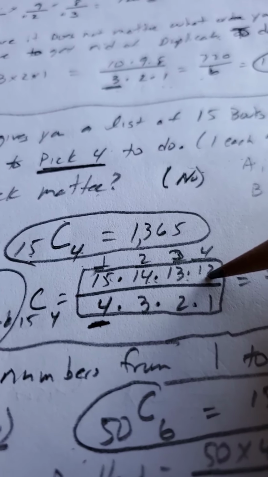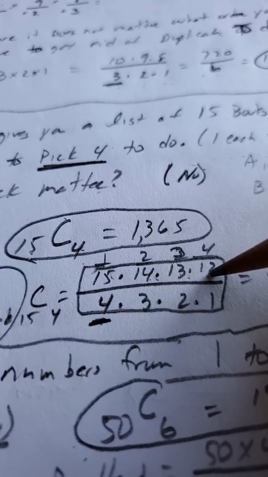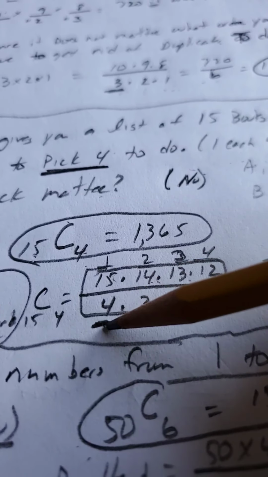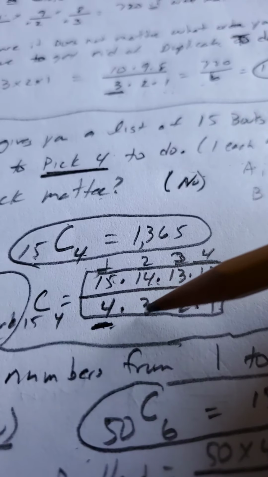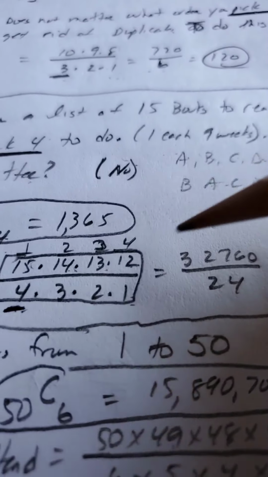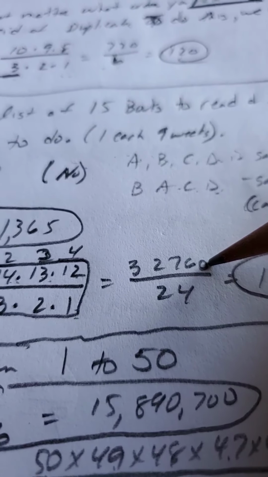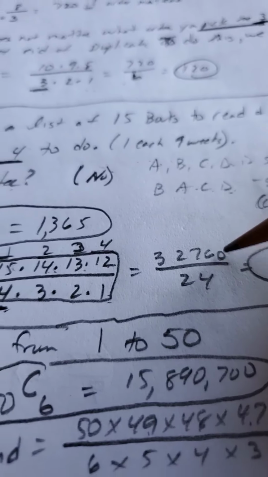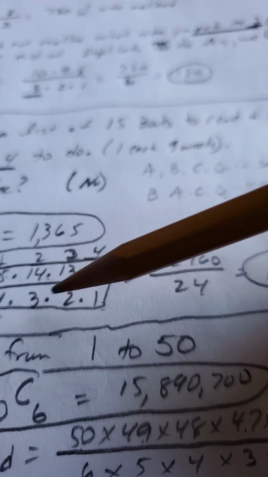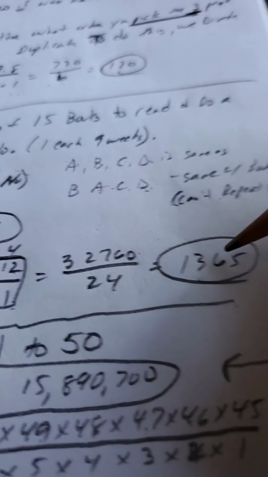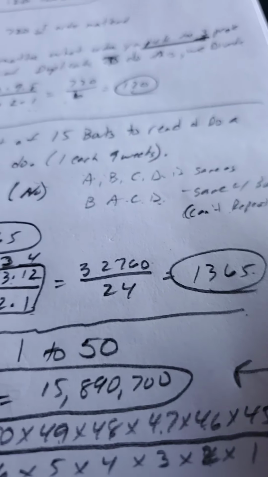If order mattered, that would be it. But since I need to get rid of duplicates, I want to divide by 4, 3, 2, 1. 4 times 3 times 2 times 1. If order mattered, there would be 32,760. But since the order doesn't matter, you get rid of duplicates by dividing by 4, 3, 2, 1 or dividing by 24. And that's how you get the answer of 1365.